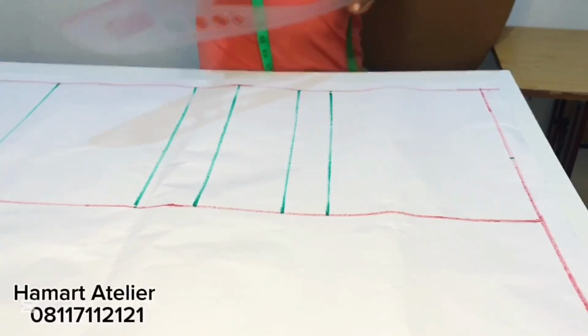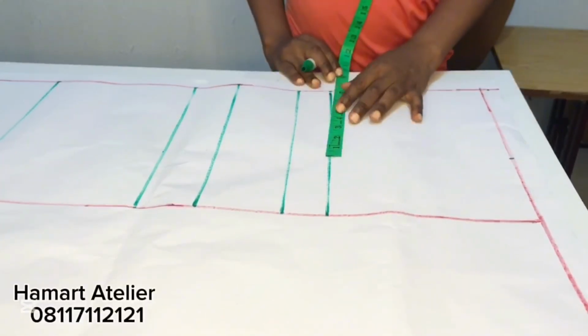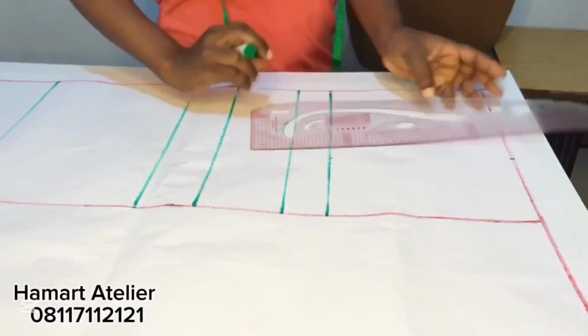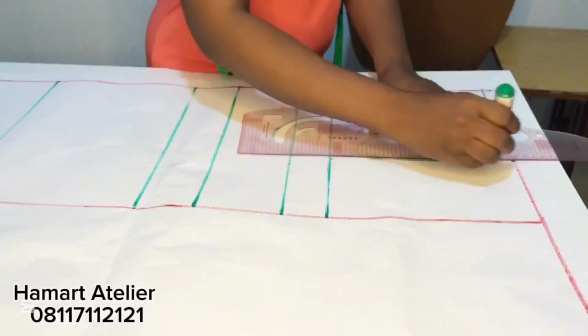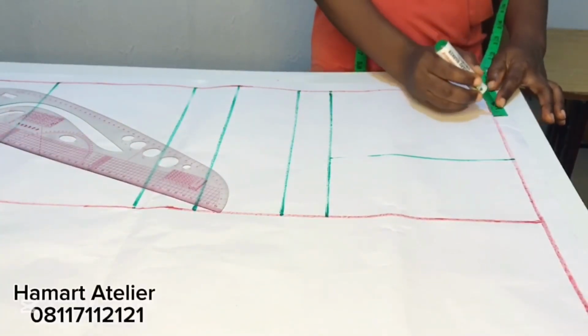All right, after this, the next thing I want to do is to come to this side and mark 7 inches. That is the shoulder divided by 2. Remember, I said we are working with a shoulder of 14, so divided by 2 gave us 7. I'll mark a straight line. Then I'll get my neckline. The neckline I'll be working with is 3 by 3.